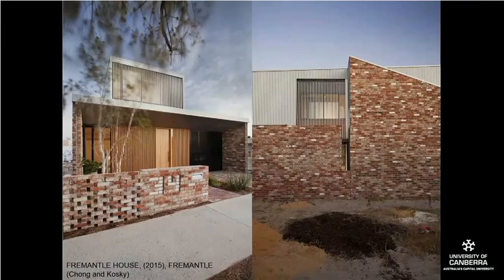Now the recycled bricks, of course, have their own particular texture, not a bad texture, I think, as you can see with this example of the House of Two Architects in Fremantle, made completely from recycled bricks. They do have quite a beautiful texture to them, not to mention reusing something that will otherwise end up in landfill.